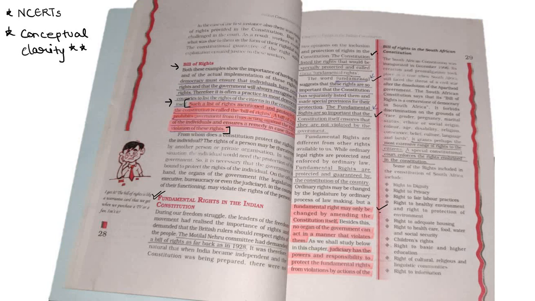When you read this paragraph, do not read it from the perspective of merely memorizing it or cramming it or learning it. Read it like a story. Understand it. For example, here it says, both these examples show the importance of having the rights and of the actual implementation of these rights. Next, they say, a democracy must ensure that individuals have certain rights.